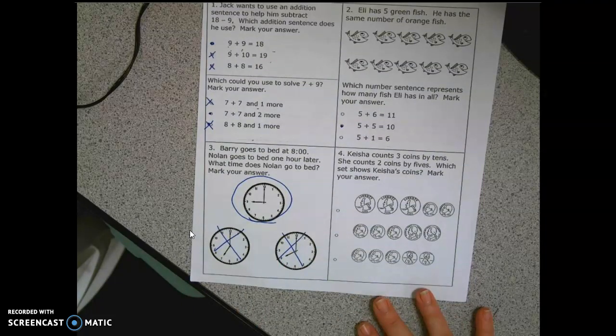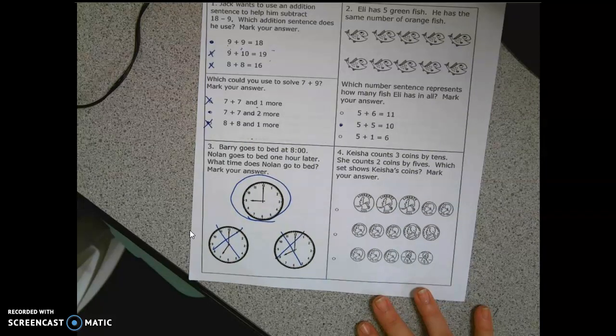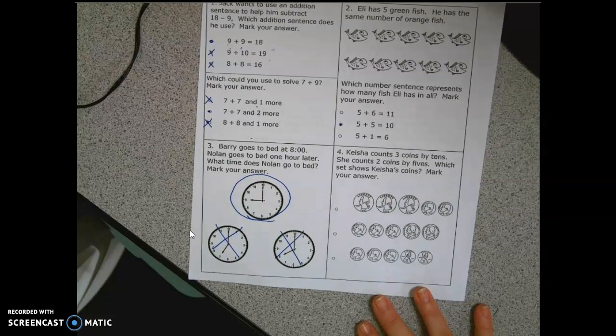Keisha counts 3 coins by 10s. She counts 2 coins by 5s. Which set shows Keisha's coins? Mark your answer. Well, I know she's counting 3 coins by 10s, so that's 10, 20, 30. And then she's going to count 2 coins by 5s. Which set shows her coins?